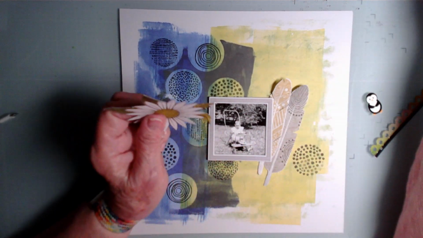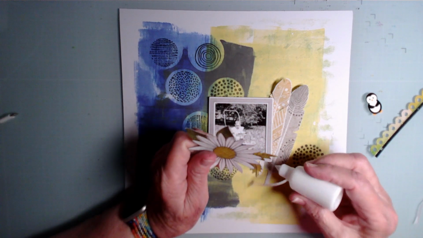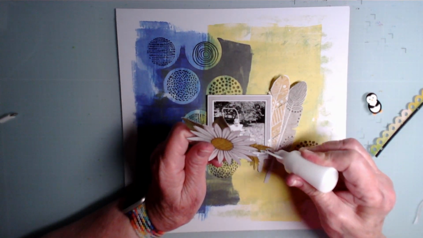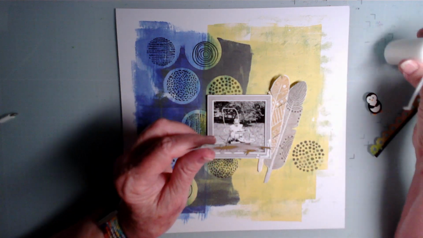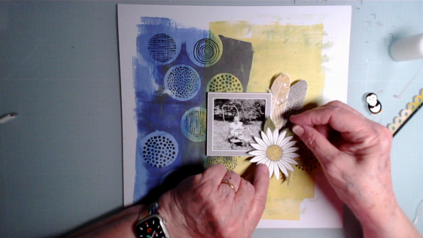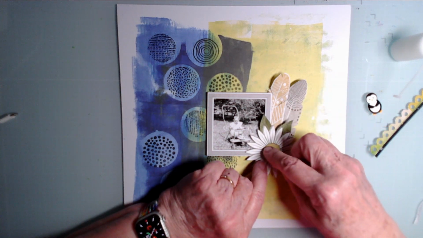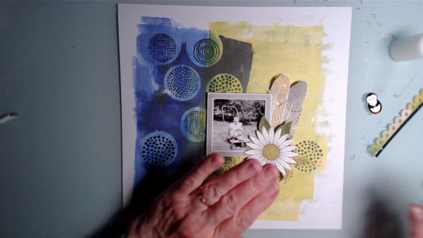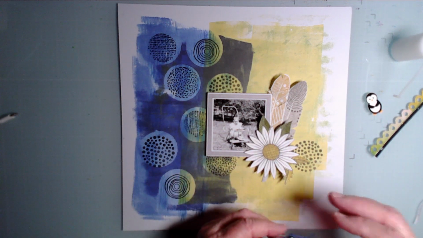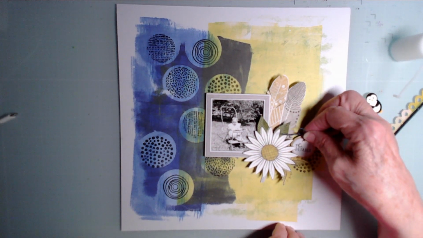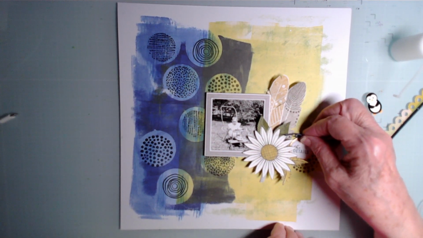Let me just put some liquid glue there. And the frame is going to raise it up like the foam would. Okay, that's raised up plenty. So now this shows me that instead of coming down here, it needs to be right here.